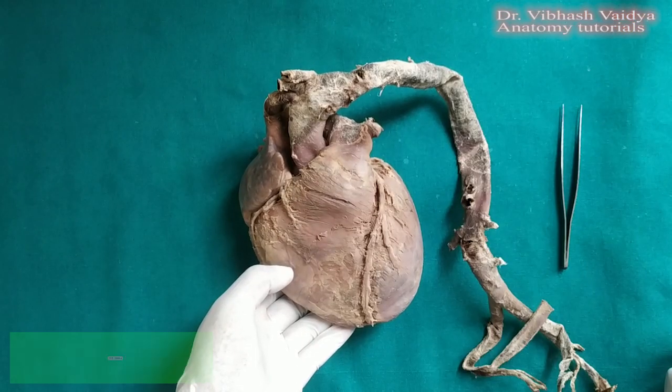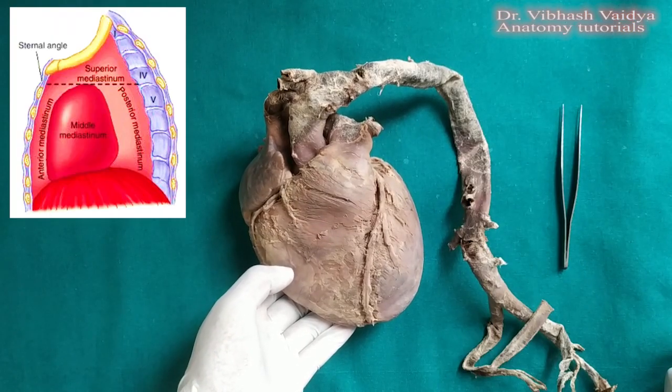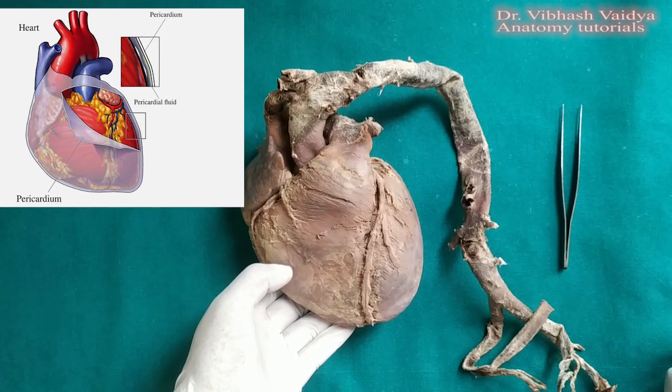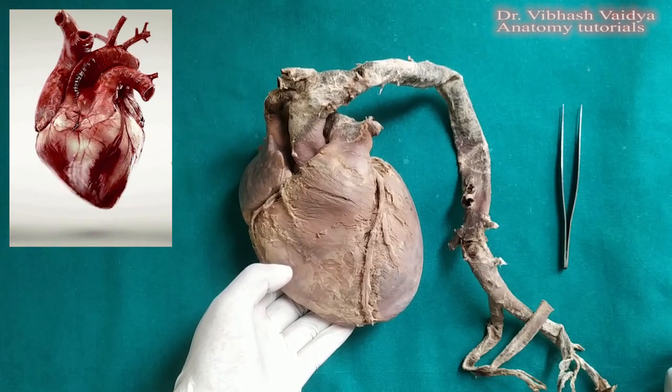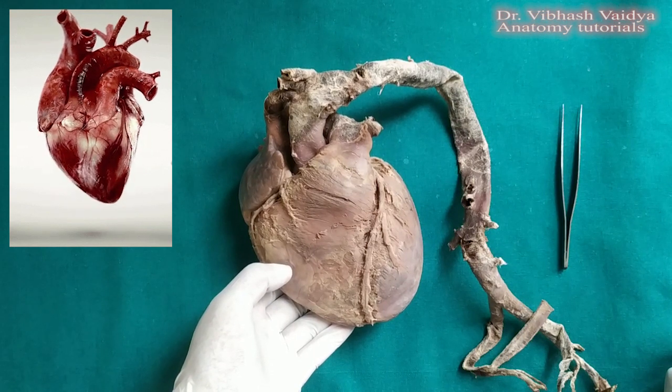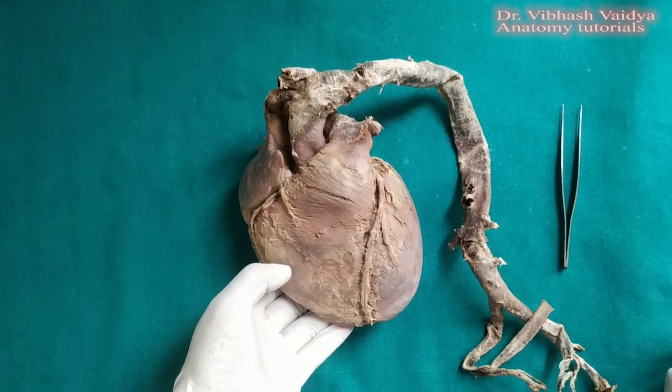The heart is a conical hollow muscular organ situated in the middle mediastinum. It is enclosed within the pericardium. It pumps blood to the various parts of the body to meet their nutritive requirements.